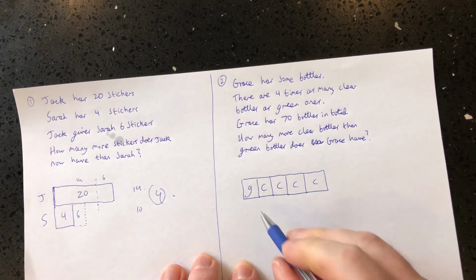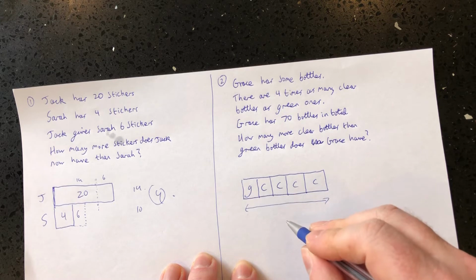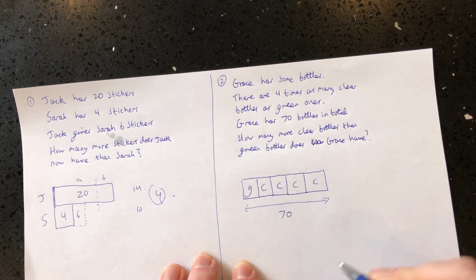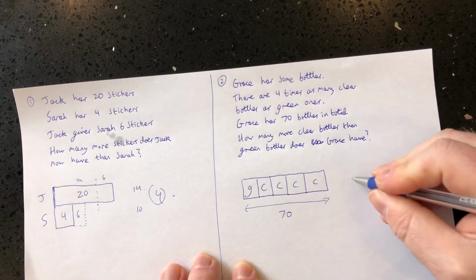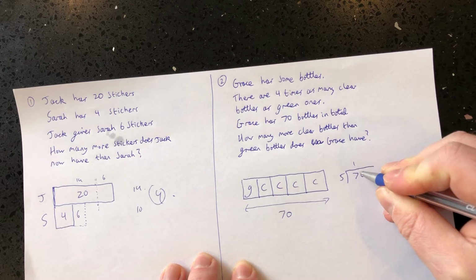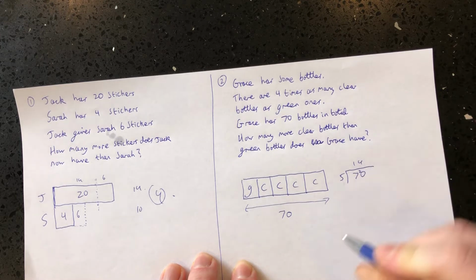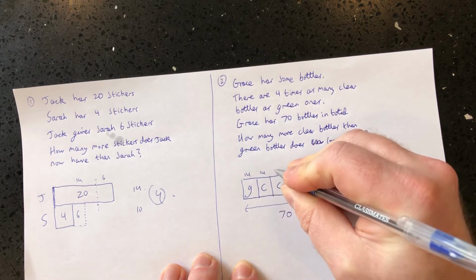Now Grace has 70 bottles in total. So we know all of this represents 70. So if you were to do 70 divided by 5, we can see why we're doing that. So 1, carry the 2, 4. Each of these represents 14.